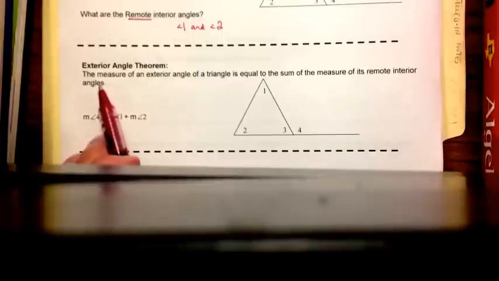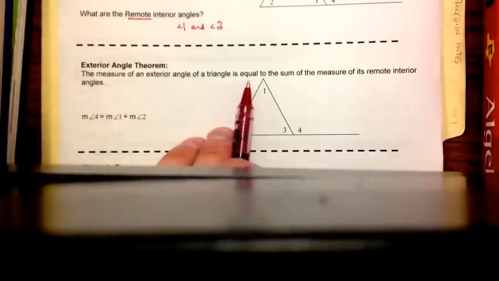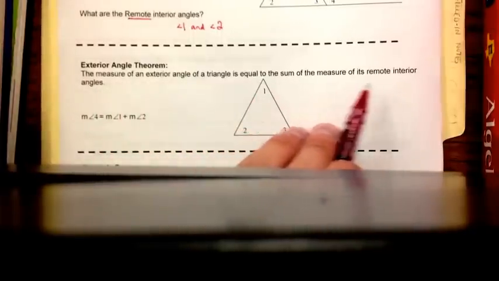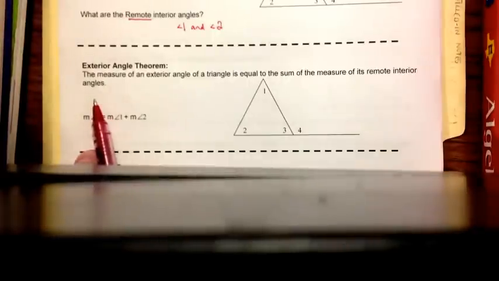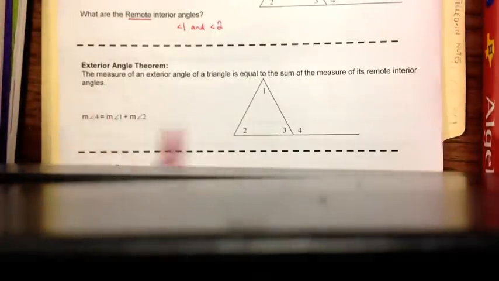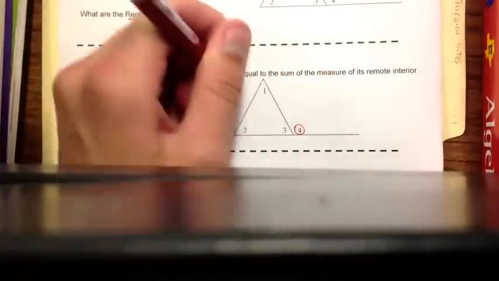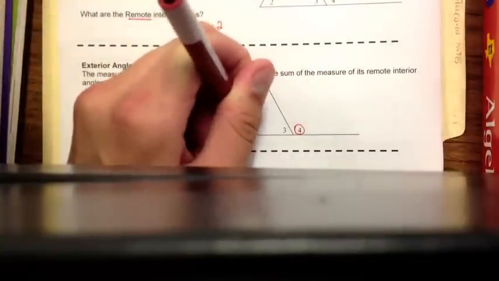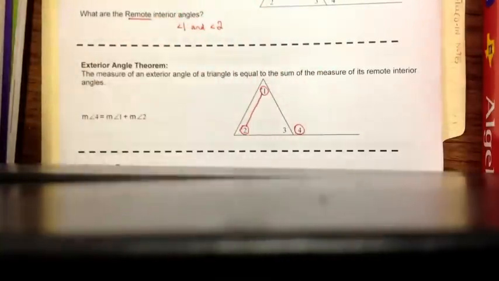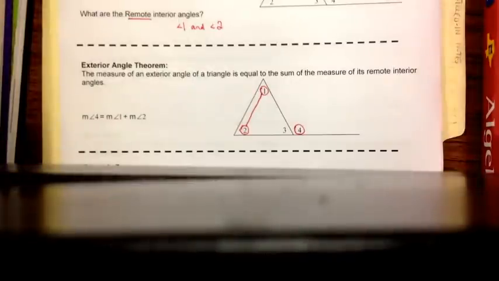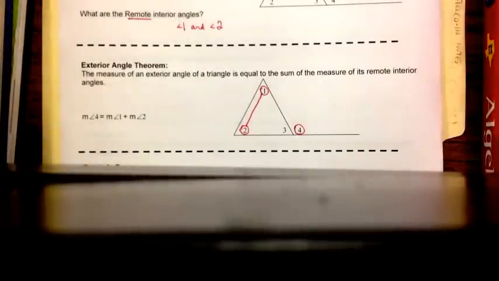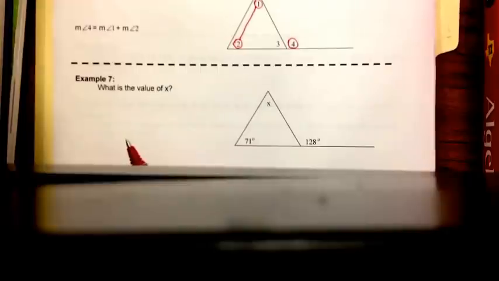Here's why that matters. The exterior angle theorem tells us that exterior angles are equal to the sum of the remote interior angles. In other words, angle 4 out here is going to be congruent to the sum of angle 1 and angle 2. We add up angle 1 and angle 2 to get angle 4. You're going to be tested on this, so let's practice.